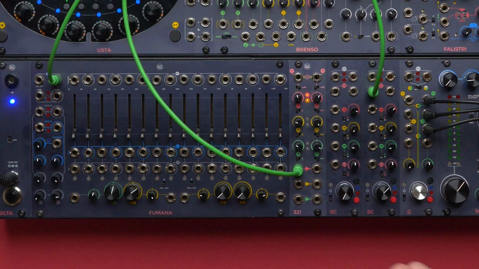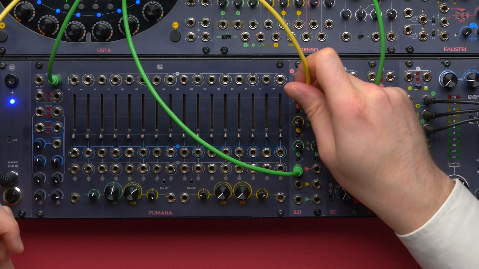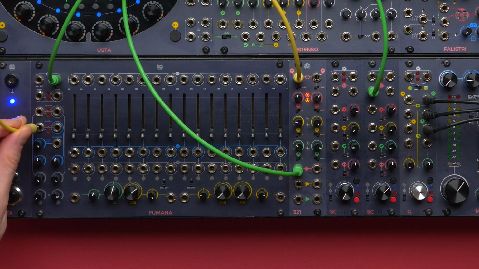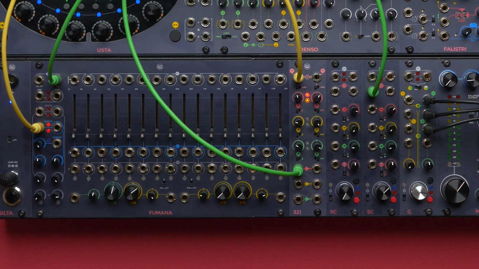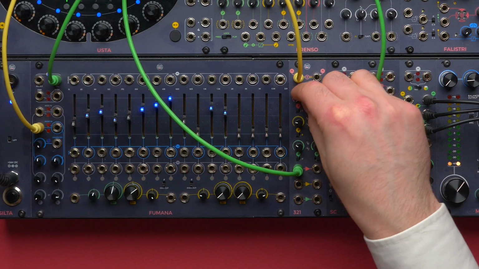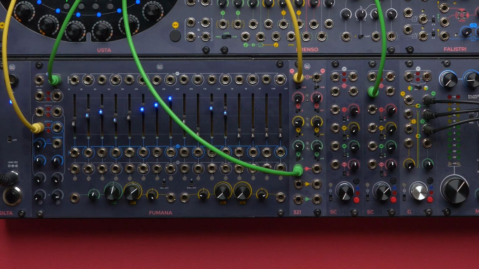Then I patch this output here, which I can use the unpatched output and remove any unwanted attenuation, patch it back into FUMANA, and then I can hear my sound again, with the only difference that I can control its amplitude externally.